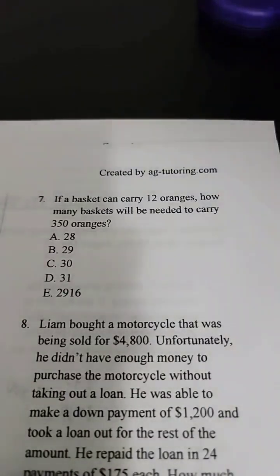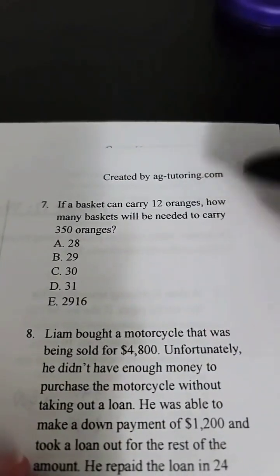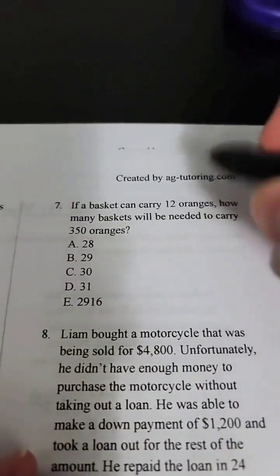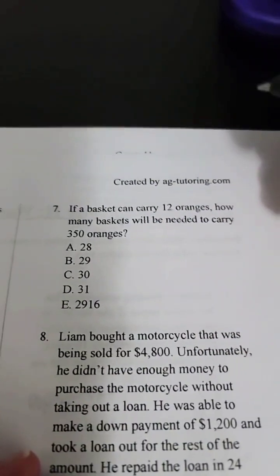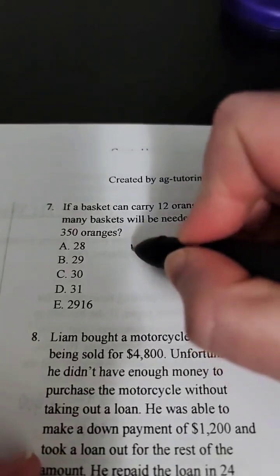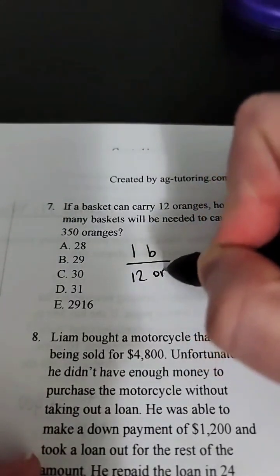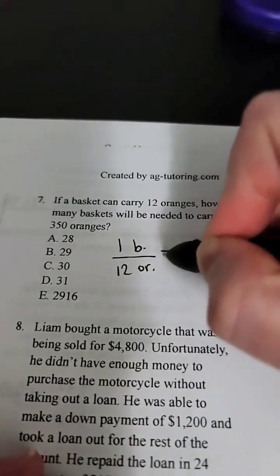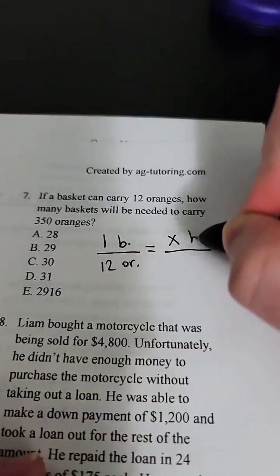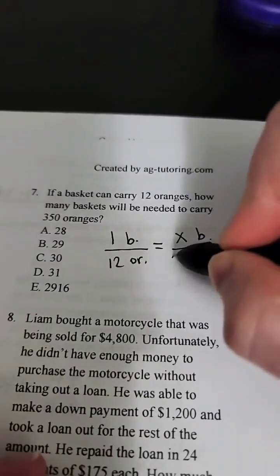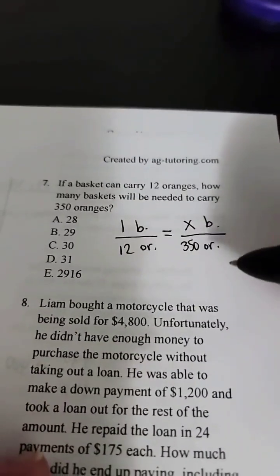Okay, so let's go to number 7. If a basket can carry 12 oranges, how many baskets will be needed to carry 350 oranges? So this one, I think most people would see the proportion way as the easiest. So saying that one basket can carry 12 oranges, and then matching up your units on top and bottom. So how many X baskets can carry 350 oranges? And then you can just cross multiply and solve for X.